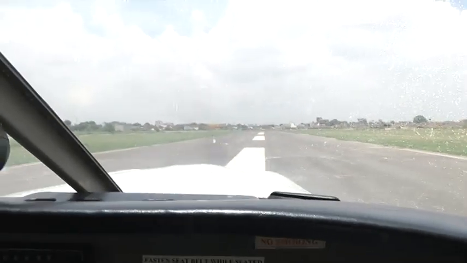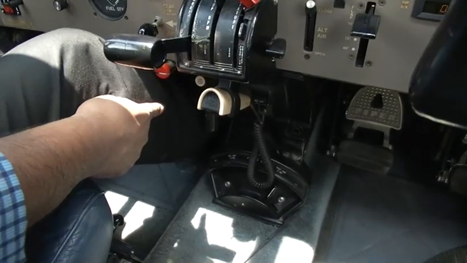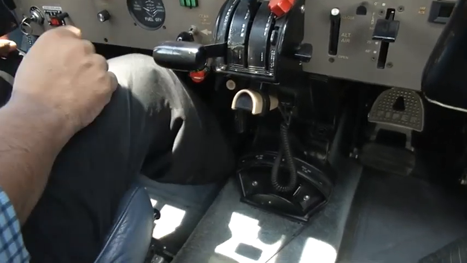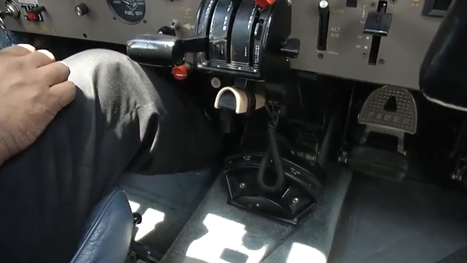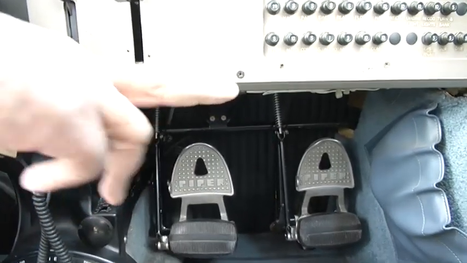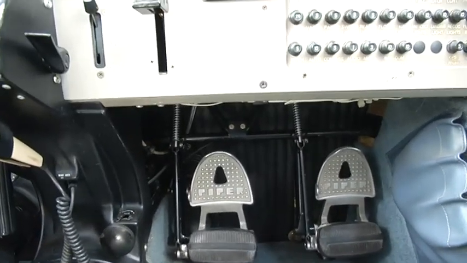I have checked the brakes also. I am putting the brakes. The aircraft is stationary now. You can see, I have checked the brakes also, the functioning of the brakes. Now I will turn the aircraft to left. Both the pedals are at the same level, that is at the neutral position.